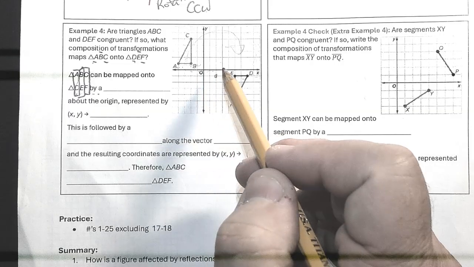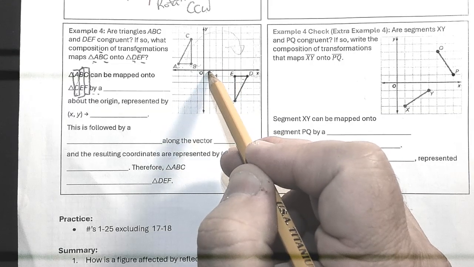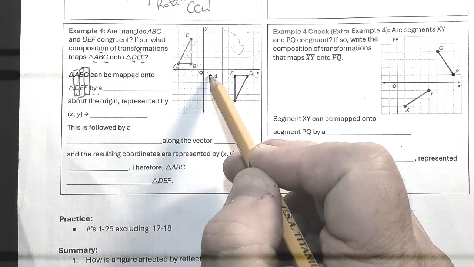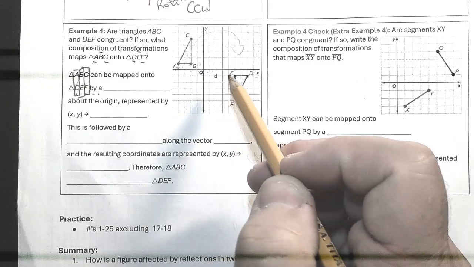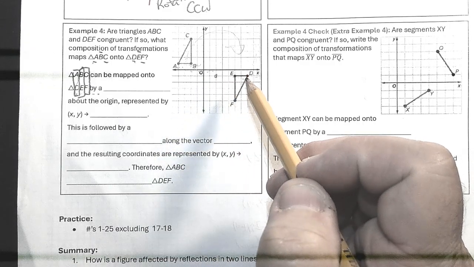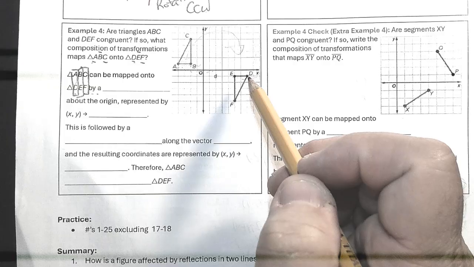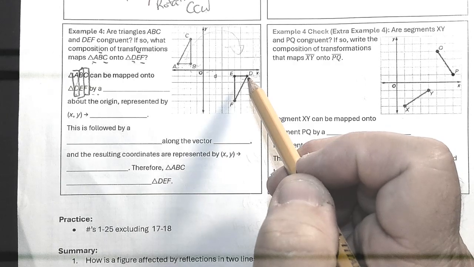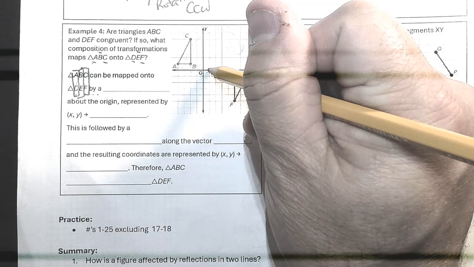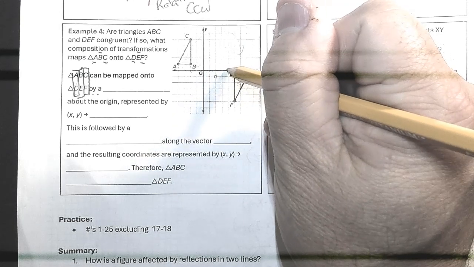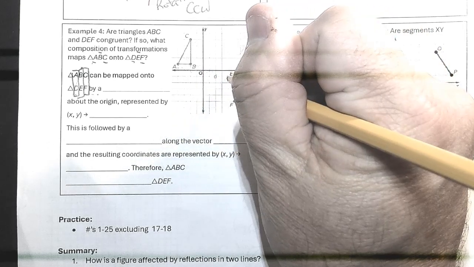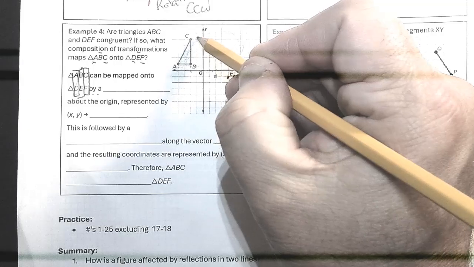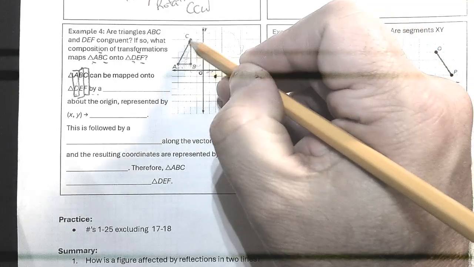Oh, yeah, it's over here. +1, 2, 3, 4, 1. And then C is 2 away, and it's on the same line as this.